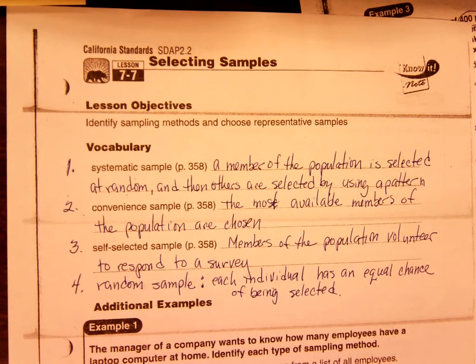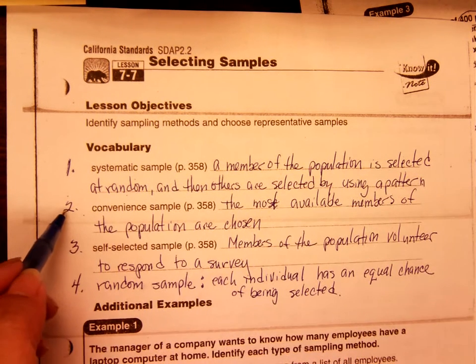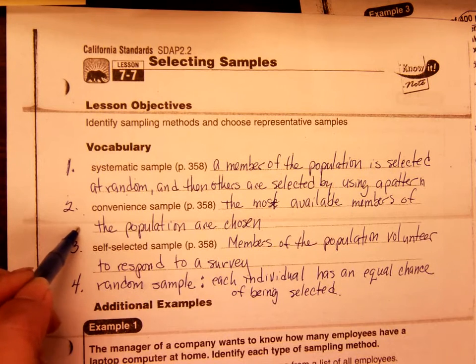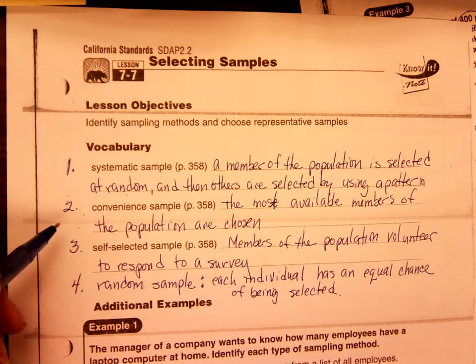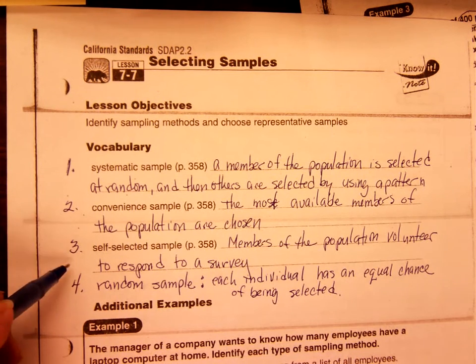So here, systemic means that it's a system. So they might pick every fifth. If you see the word every and then a number, that is a systemic sample. Convenience sample is when the most available members of the population are chosen. So convenience sample would be like students that come into my classroom. I don't have to go anywhere because my students have to come to me. So that is a convenience. For me to take a sample, I don't need to go anywhere. They will come to me.